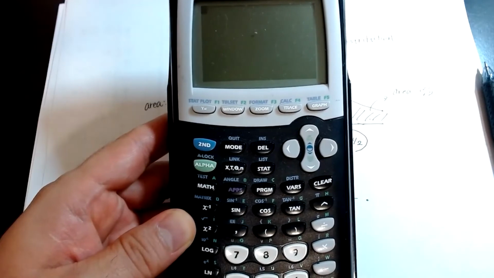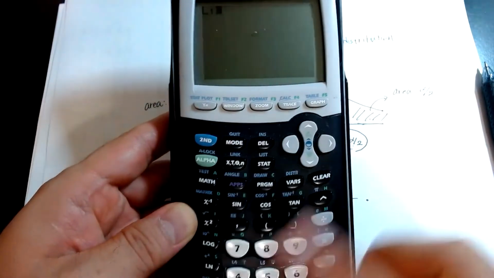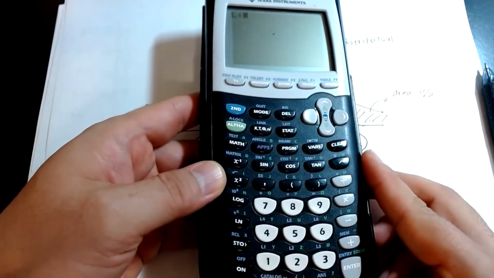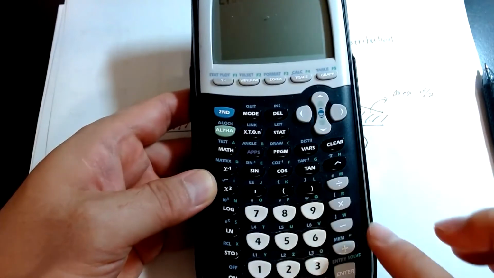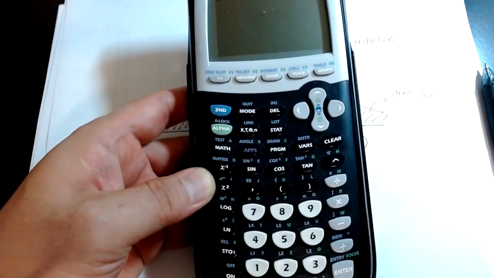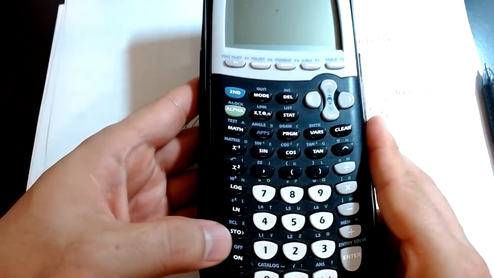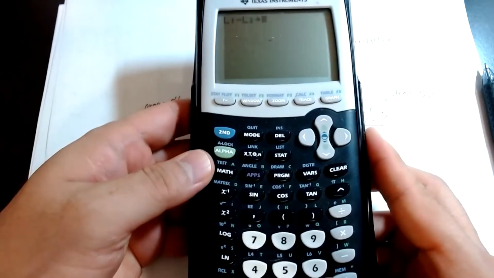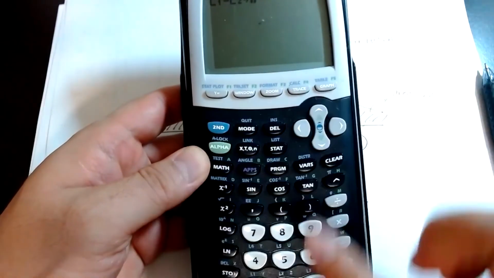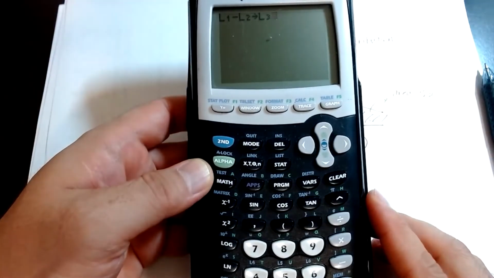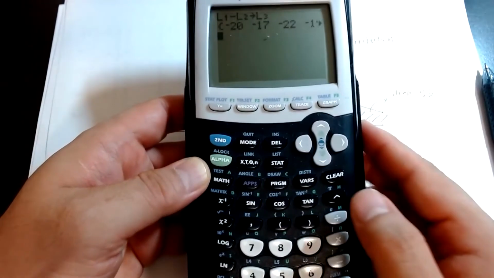Then we take the difference between L1 and L2, right? So L1 right there, you see L1 minus L2. Okay, and then you see the store. We're going to store the difference to L3. Okay, L3. So enter. Stores.